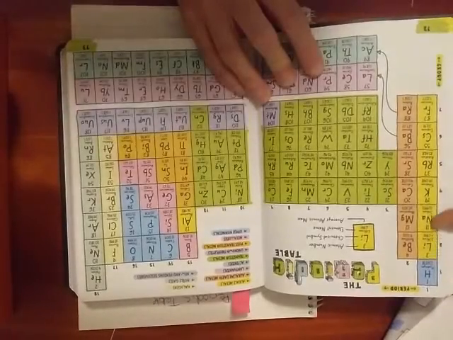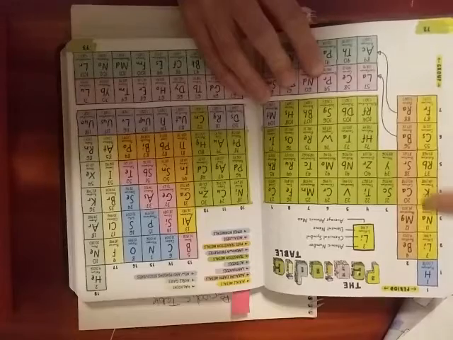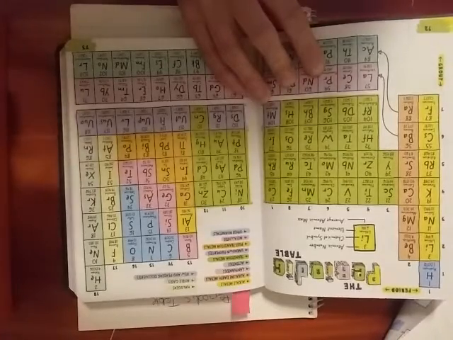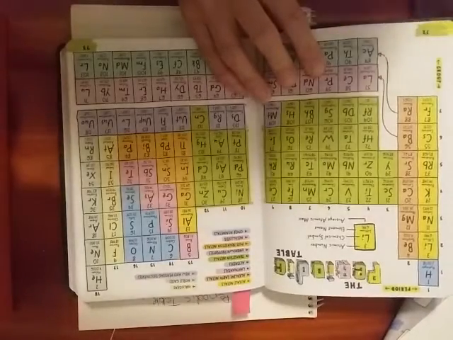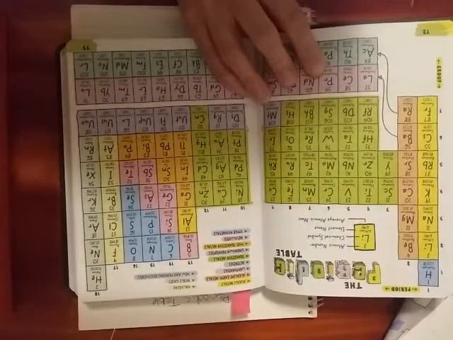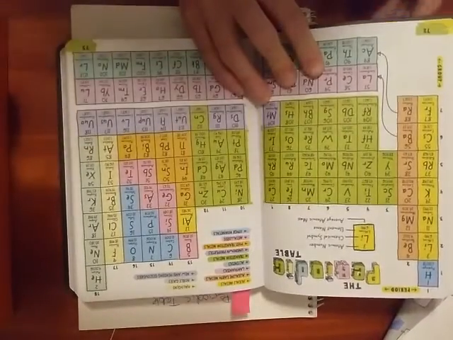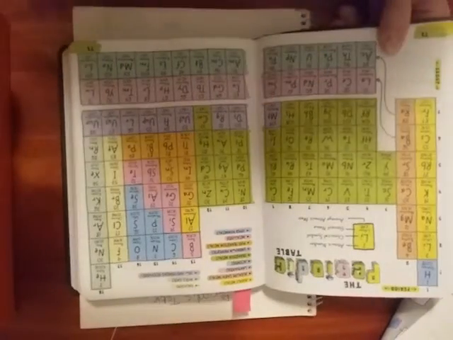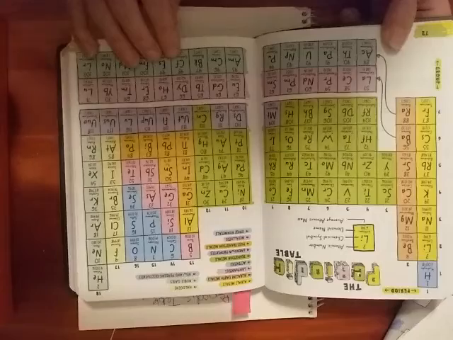Everything arranged in a group or family has similar characteristics to each other, so they react very similarly. We're going to work with lithium, sodium, and potassium to show you how similar their characteristics are. So this is what you need to know about the periodic table going forward.